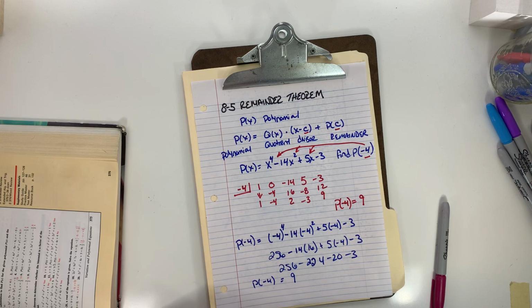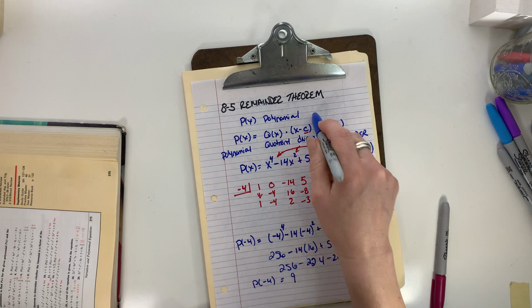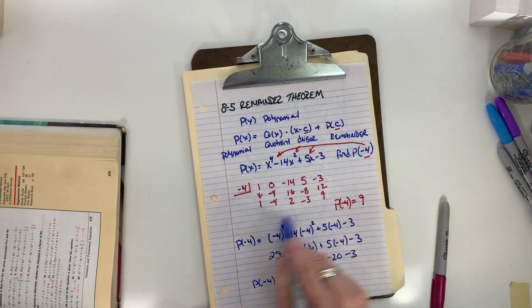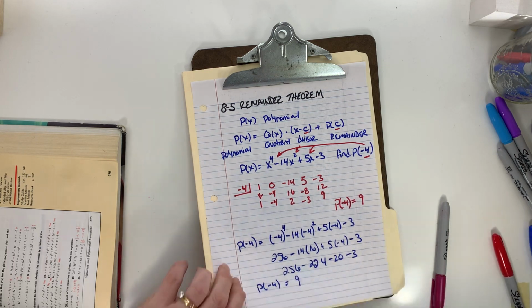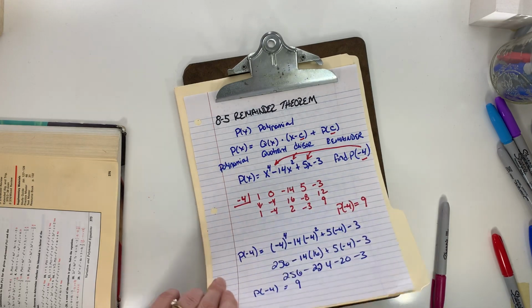All right, so what do you think? Which way do you think you have more careless mistakes? This way, where you could possibly have a sign mistake, or this way, it was much easier, okay? So the remainder theorem is really cool for finding the functions, okay? Let me do another example so that you can see it. And then that'll be what your homework is like.